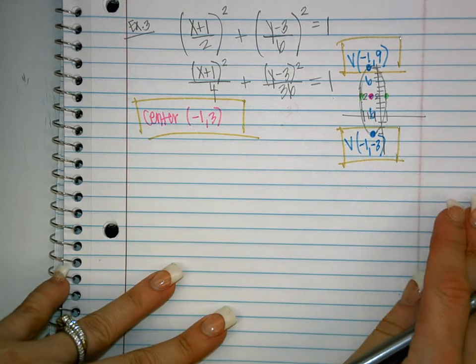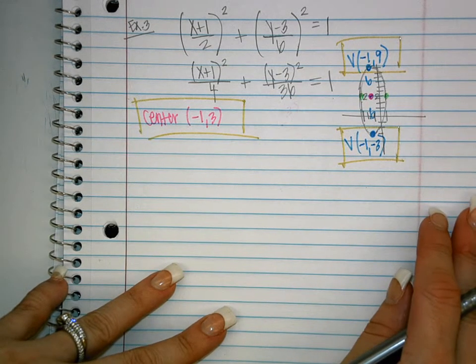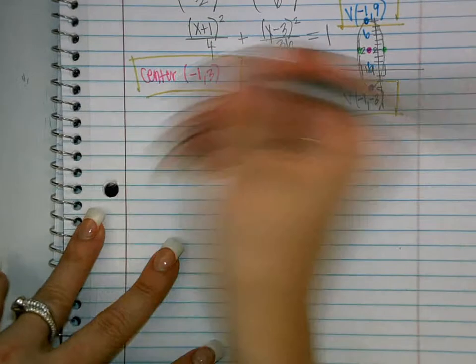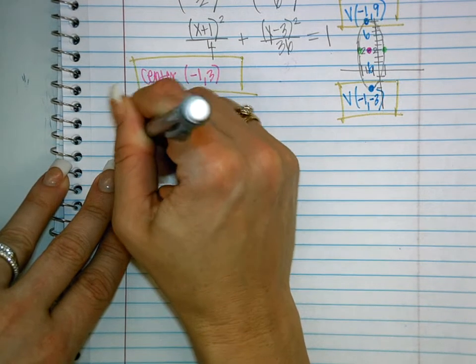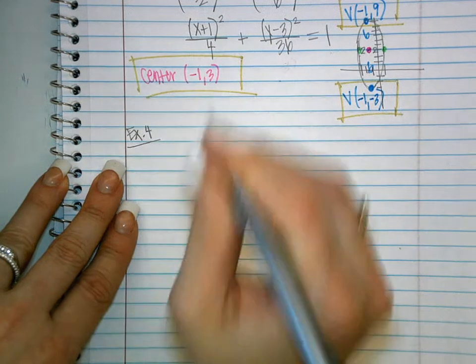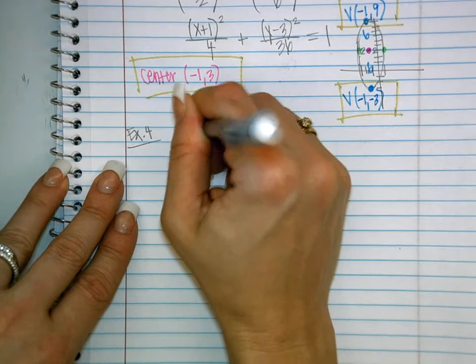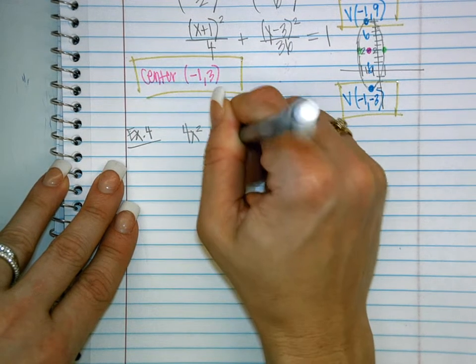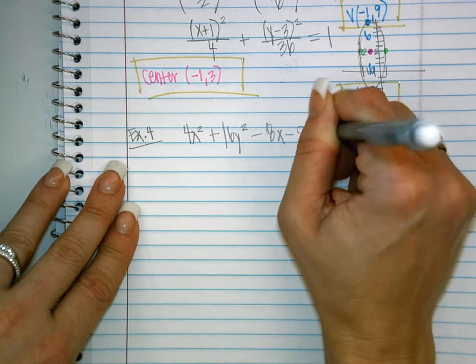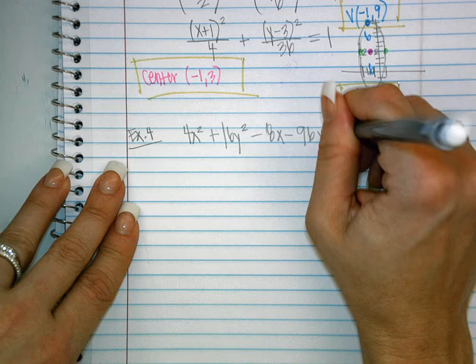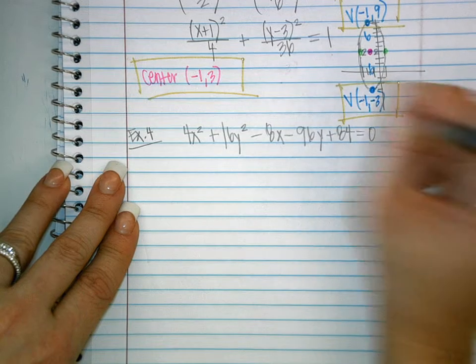Questions on how I did that so far? Not too bad, hopefully. Okay, next one, again, I would like you to identify the center and the vertices and sketch 4x squared plus 16y squared minus 8x minus 96y plus 84 equals 0.